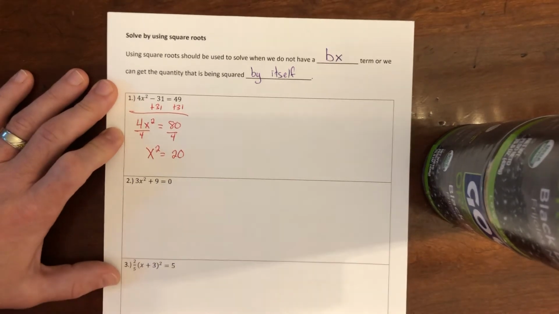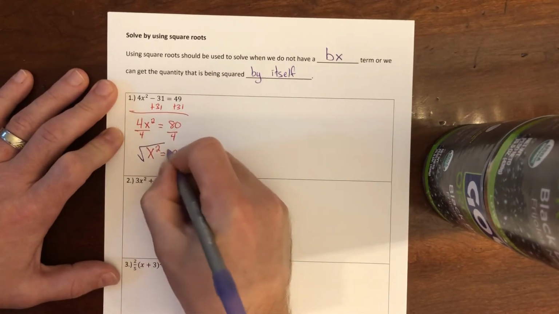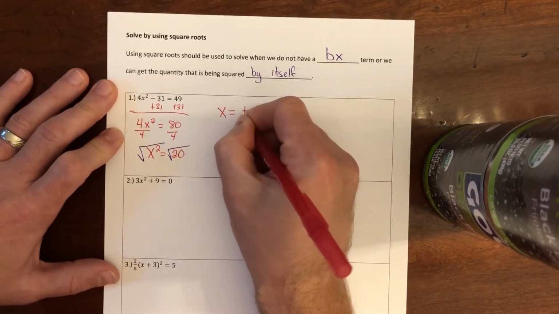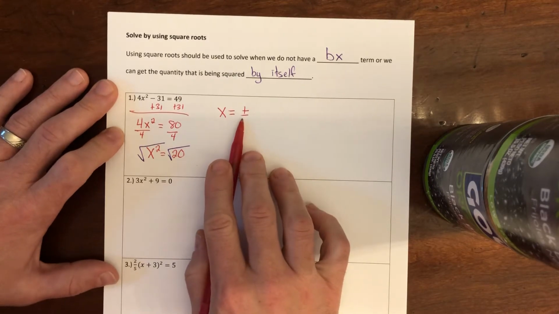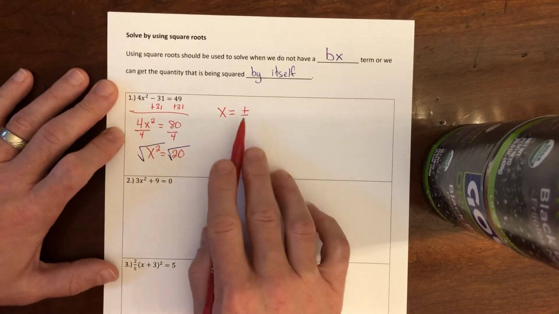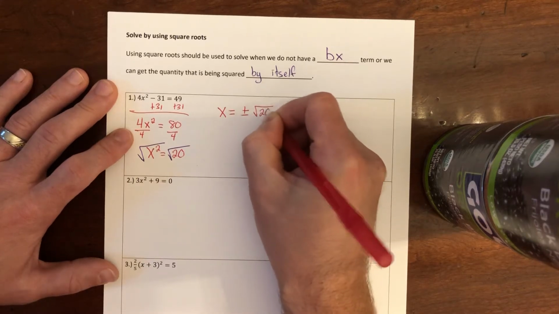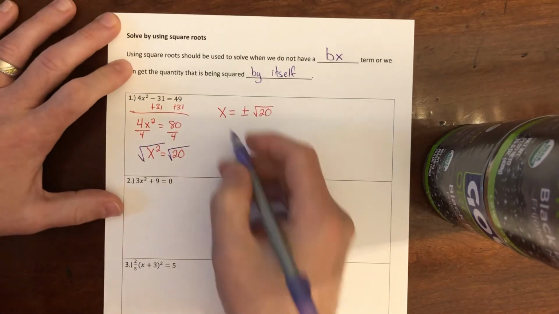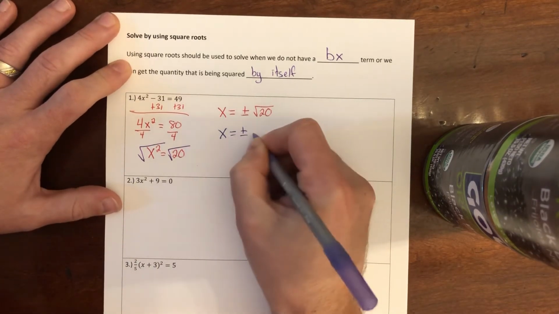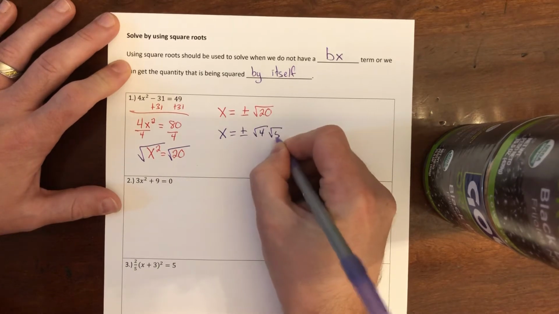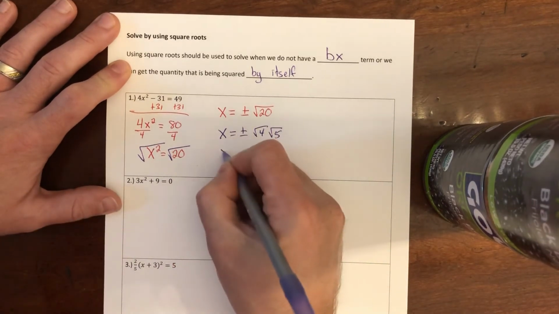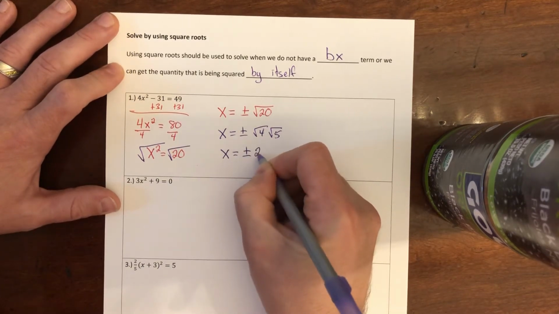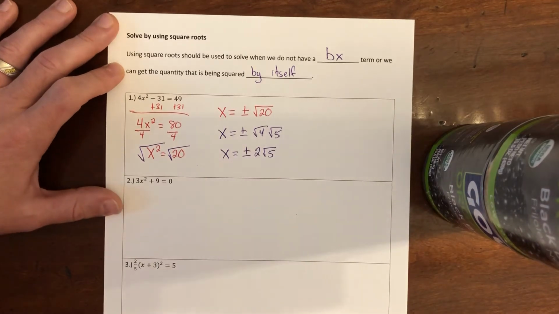In order to undo a square, we need to take a square root. Whenever we take a square root, we need to make sure we have 2 solutions, because it can either be the positive version or the negative version. We have the square root of 20. We do need to simplify all radicals. So 20 could be simplified to the square root of 4 times the square root of 5. So our solutions would be x equals plus or minus 2 times the square root of 5.